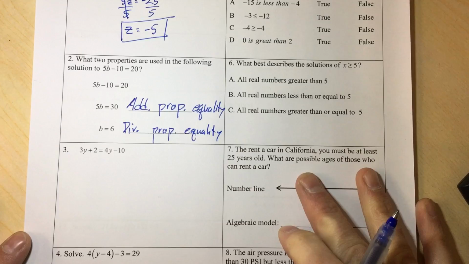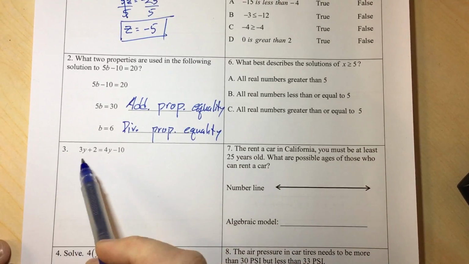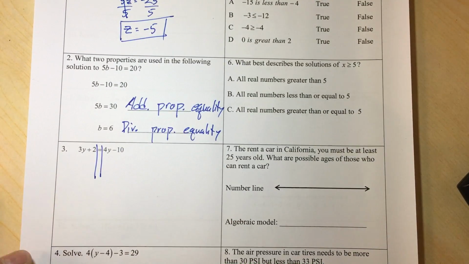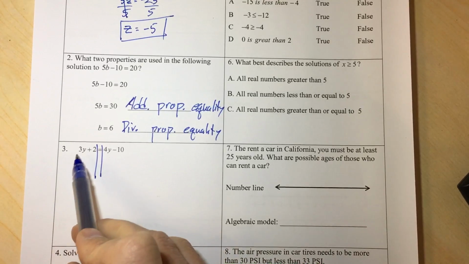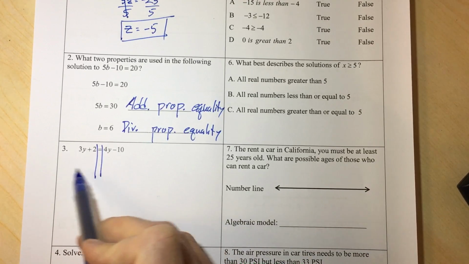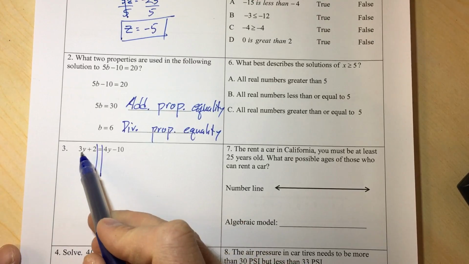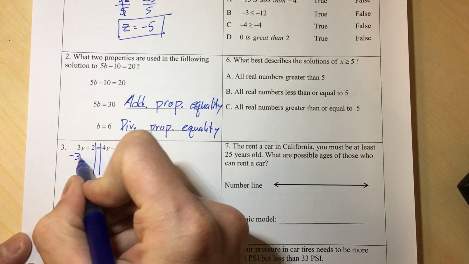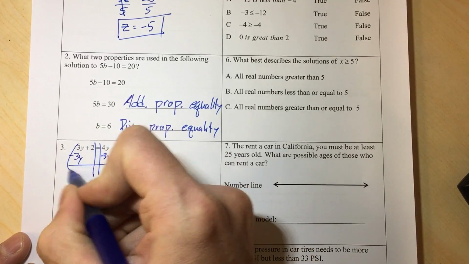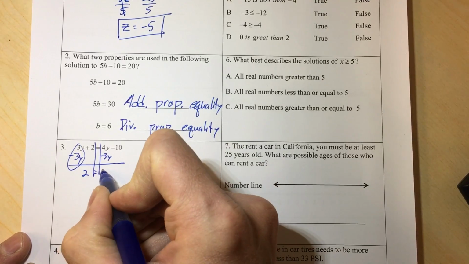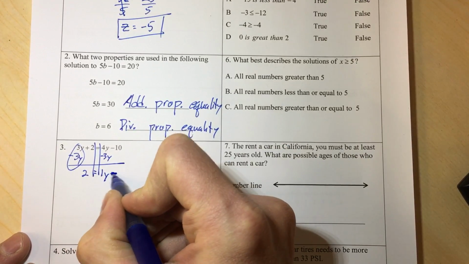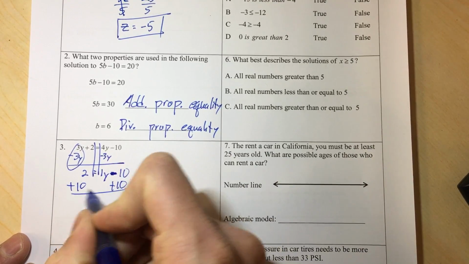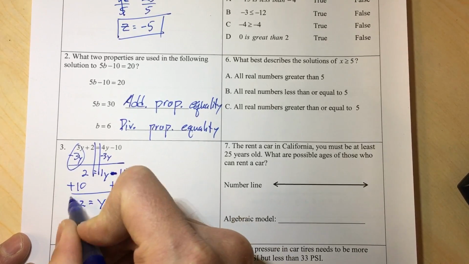All right, so number 3, we have kind of a 3-step equation here. You have y on both sides of our equal sign, which means to get it on one side, we need to subtract one of the y's. Okay, so we're going to take either the 3y and subtract it from both sides, or take the 4y and subtract it from both sides. Neither one is wrong, but only one will give you a positive y value, which is a little bit easier to deal with later on. So we're going to subtract 3y from both sides, and you have 2 equals 1y minus 10. And then you can add 10 to both sides, and you get 12 equals y. And our answer is 12 equals y.